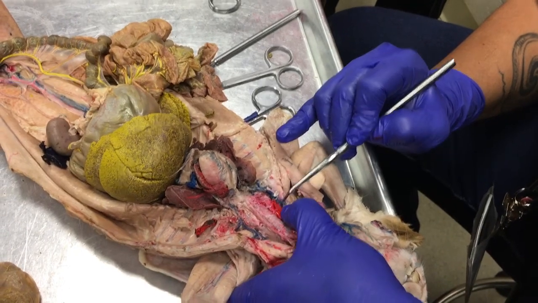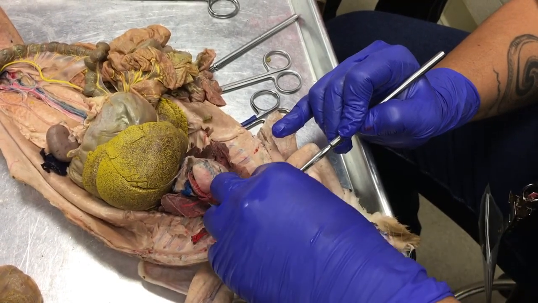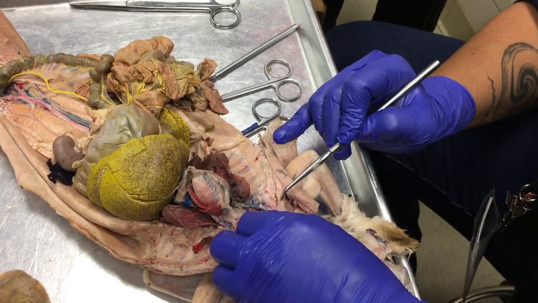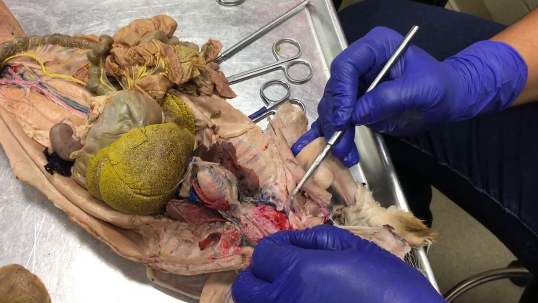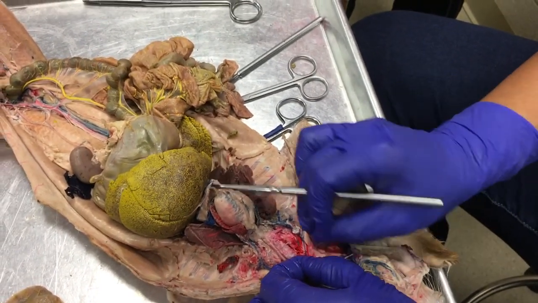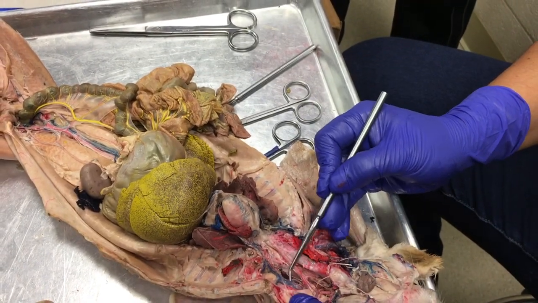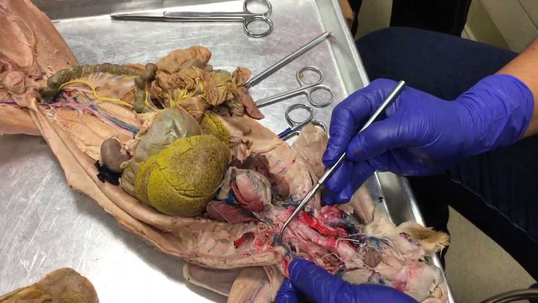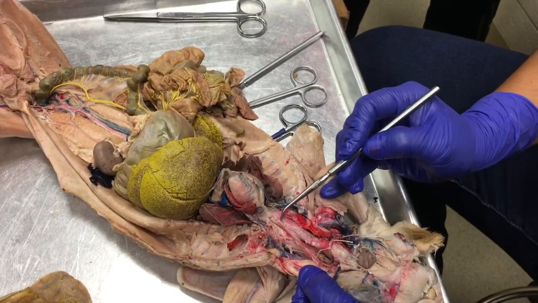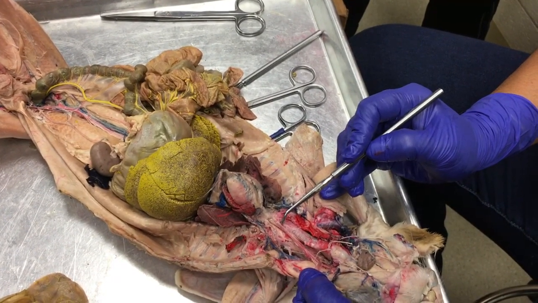Somebody had a really good one, but here this looks like part of one, but it joins with the external jugular when it's inside the pharyngeal area here. Okay, so you get an internal jugular and it would follow this common carotid artery.